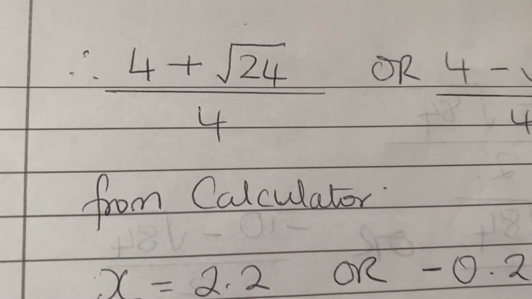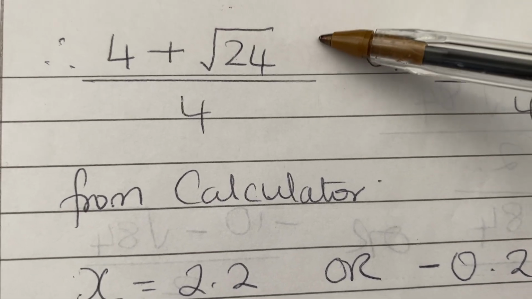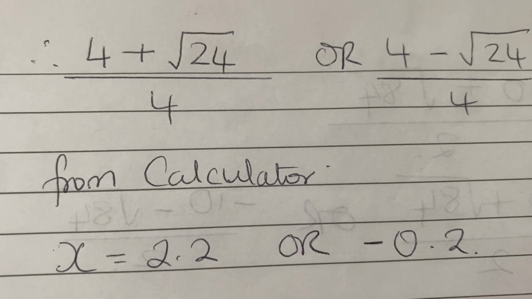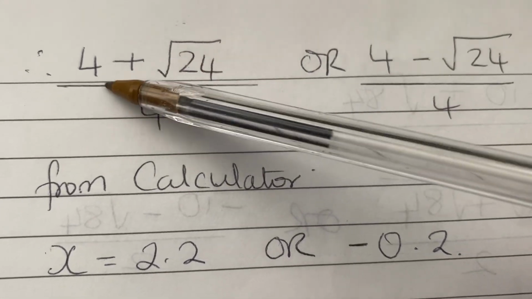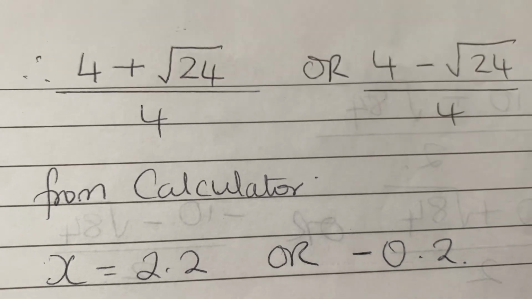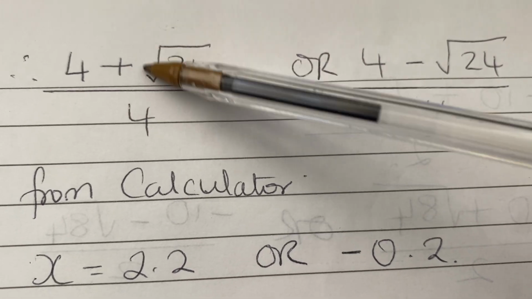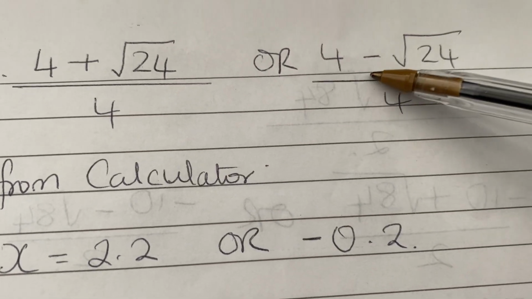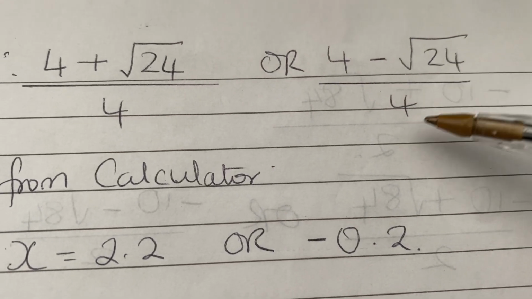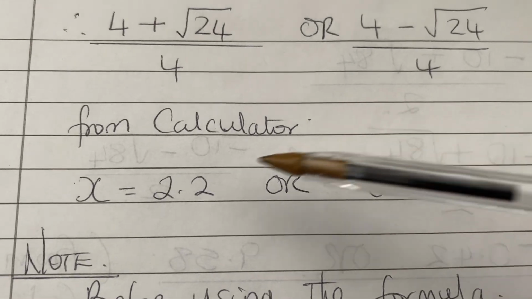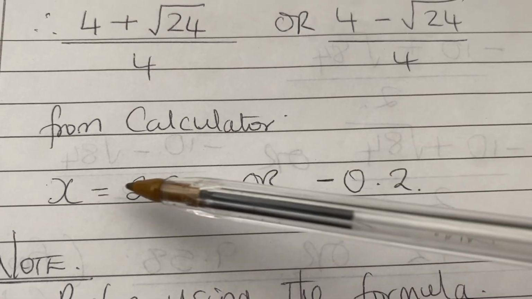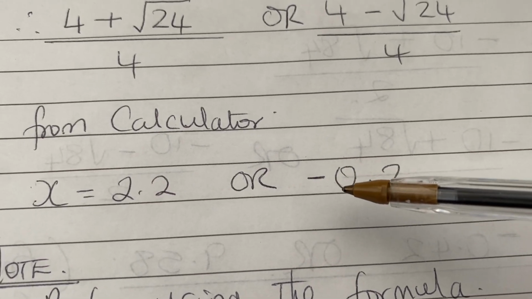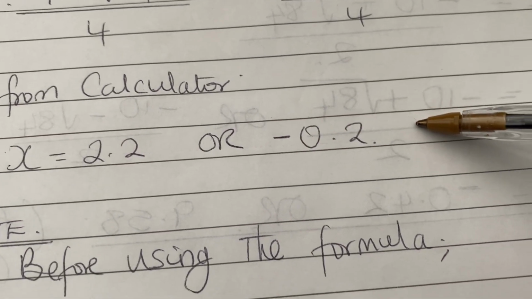So now we need to have two values of x, because of the plus or minus. If I use the calculator, I have 4 plus root of 24 divided by 4, and 4 minus root of 24 divided by 4. So from the calculator, I have x equals 2.2 or minus 2.2.